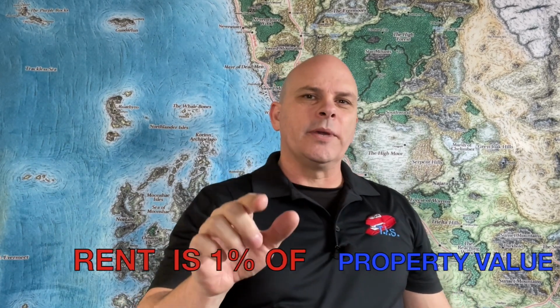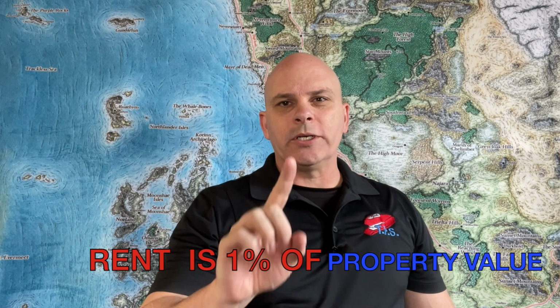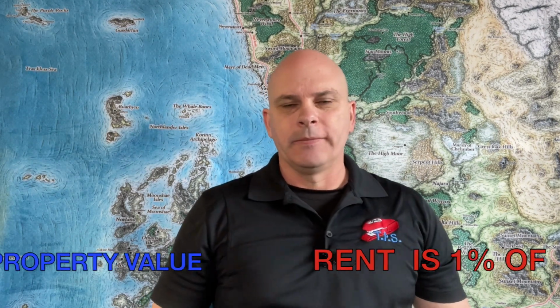The 1% rule is the idea that the rent coming in every month is worth 1% of the total value of the property. Simple numbers, if there was a property worth $100,000, the rent coming in every month would be $1,000. If you're in an area with a lot of inventory, a quick way to narrow down the number of properties that you look at is to take the 1% rule. But there's a couple of issues with it. And first off, not one of my properties has ever come close to meeting the 1% rule.